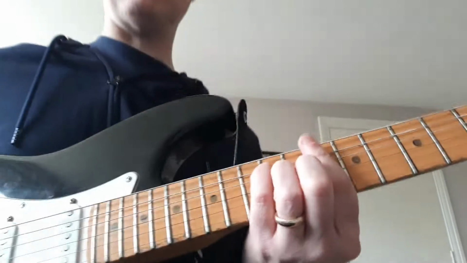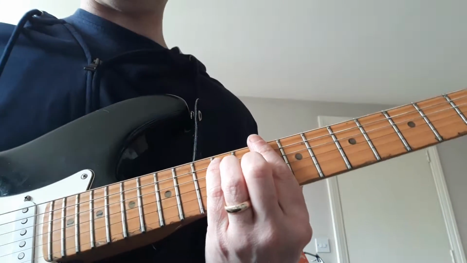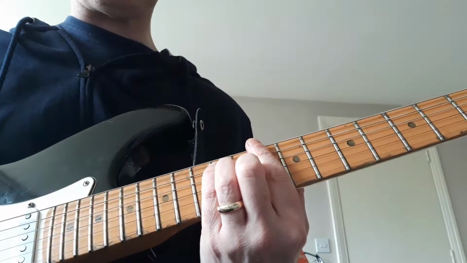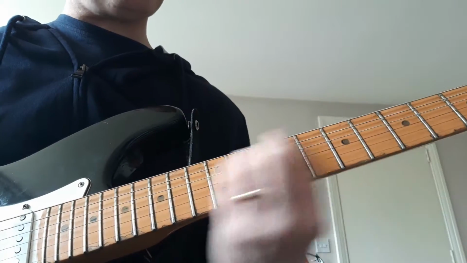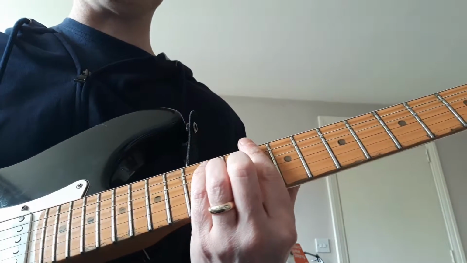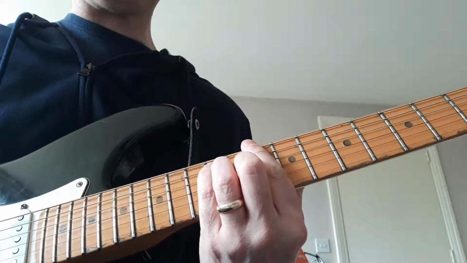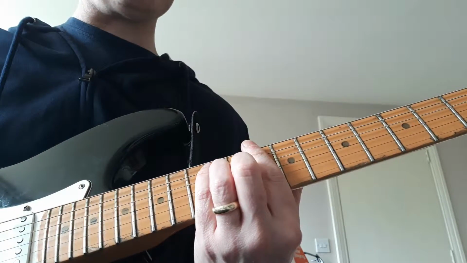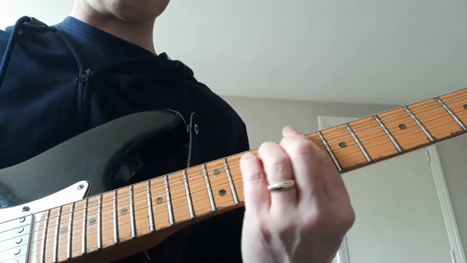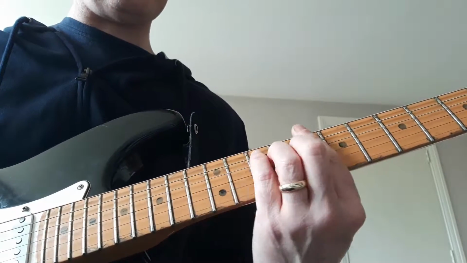Now the key thing to note, because it is based around the fifth major chord, the fifth chord, which is a major chord in the scale, quite often chord progressions that feature this kind of sound will just jump up and down between the two major chords in the parent key.